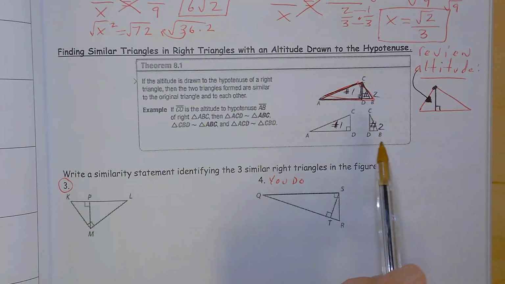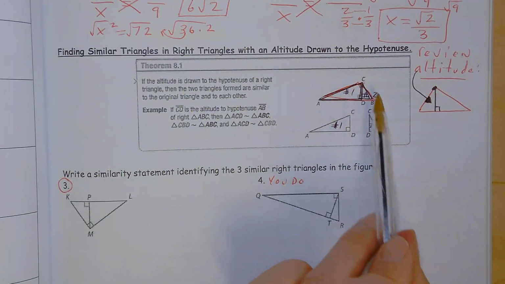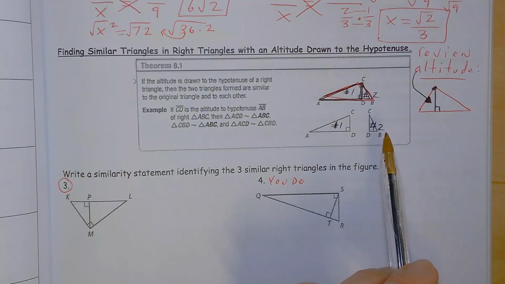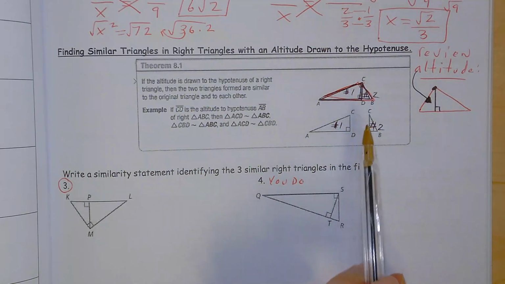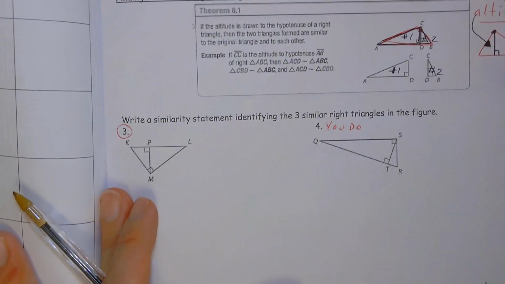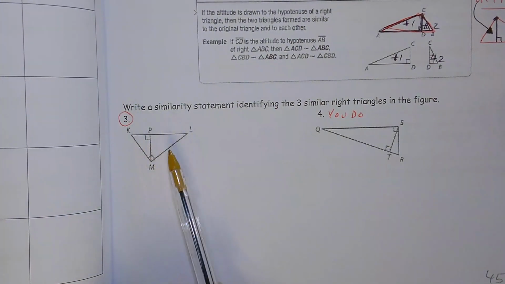So when I say that, most kids are like, okay, so just think that the mom, the great big triangle, and the 2 little triangles are all similar to each other. They share the same features, and what that means is their parts or their pieces are going to be what's called proportional to each other. All right, so down here, I'm going to kind of show you how this works.